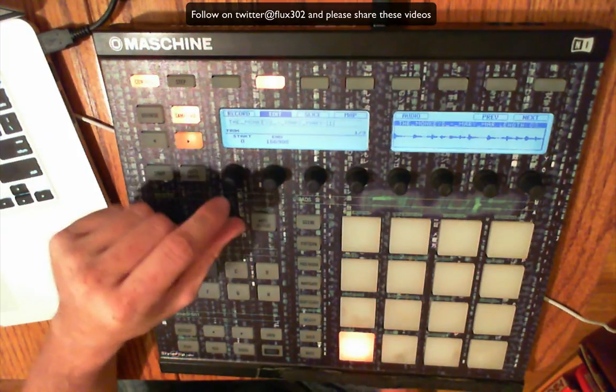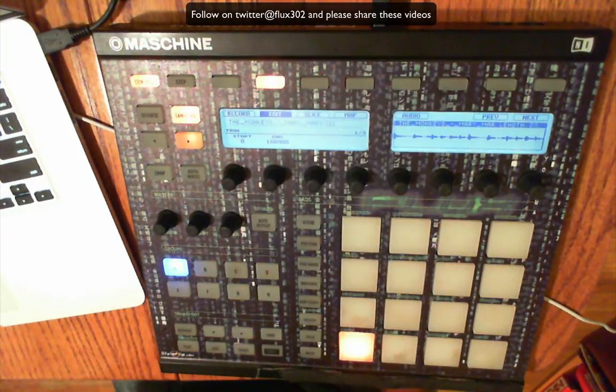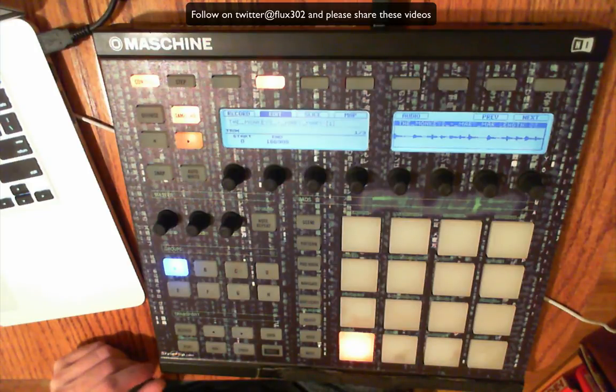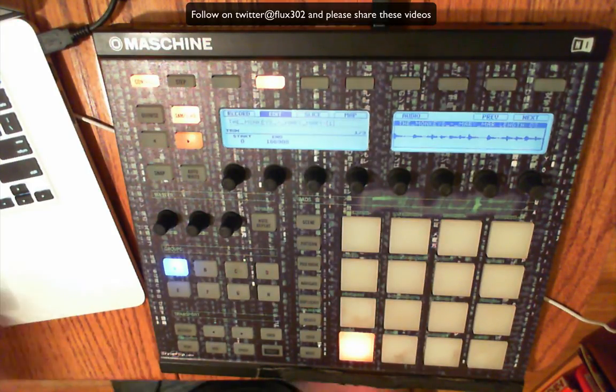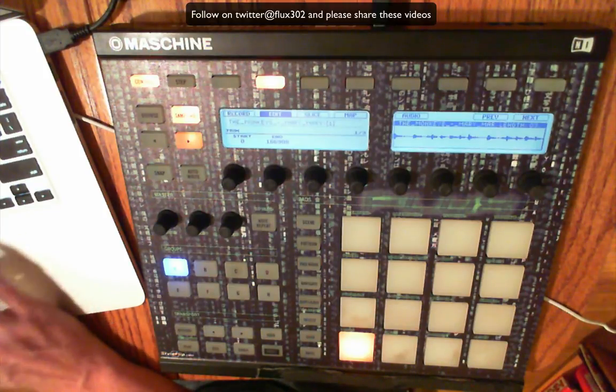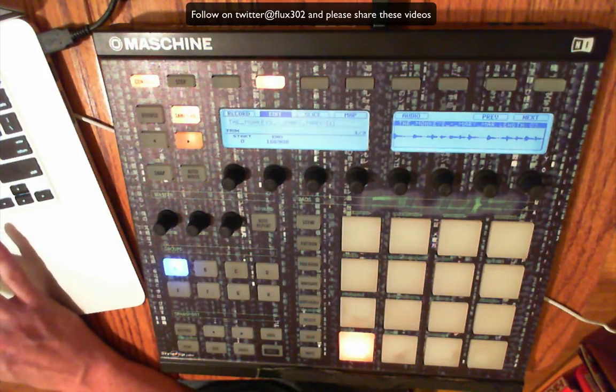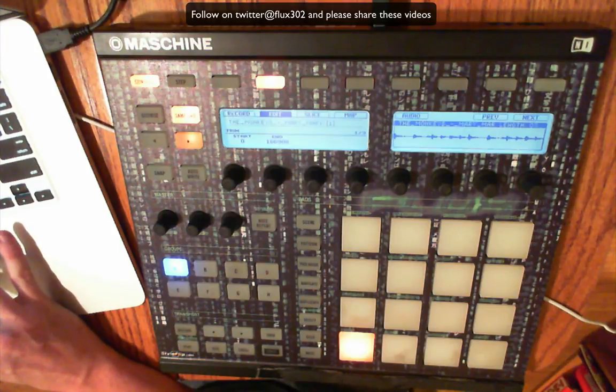So this sample is pretty much already made into a loop. What I want to do is use Guitar Rig. But I'm not going to use Guitar Rig just for one purpose, I'm going to use it for many. So the first thing I'm going to do is go to Guitar Rig, okay?